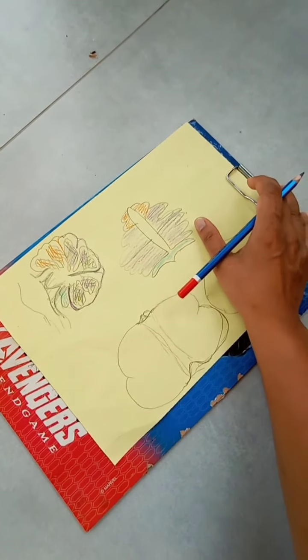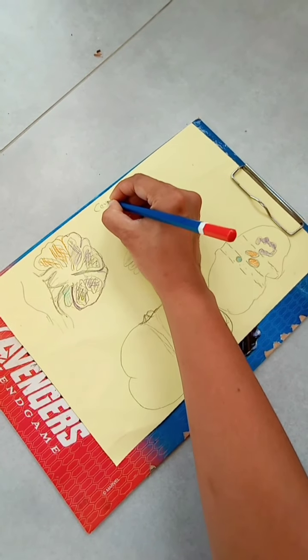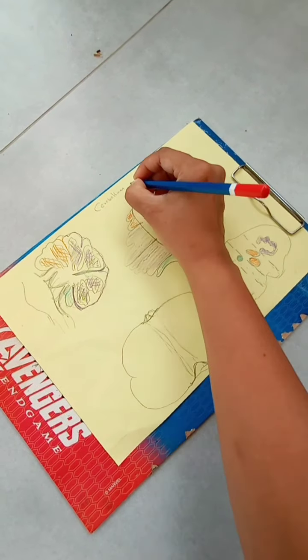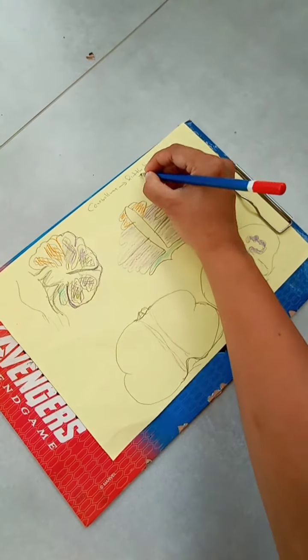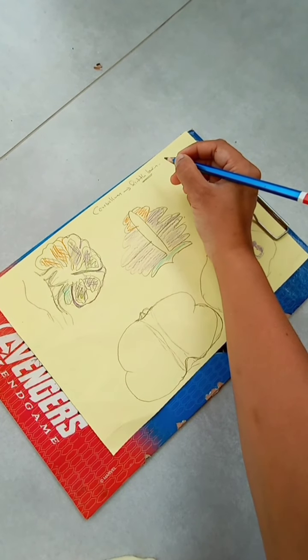Okay, so this is the simplified anatomy of the cerebellum. What do you mean by cerebellum? That is the little brain. Okay, where is it located?